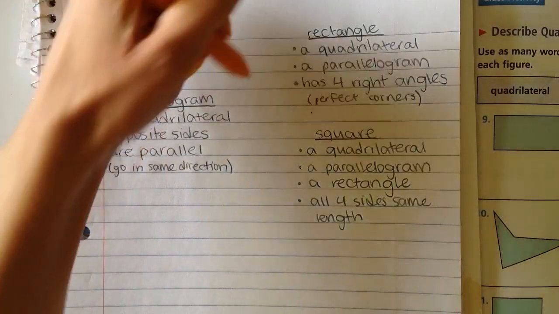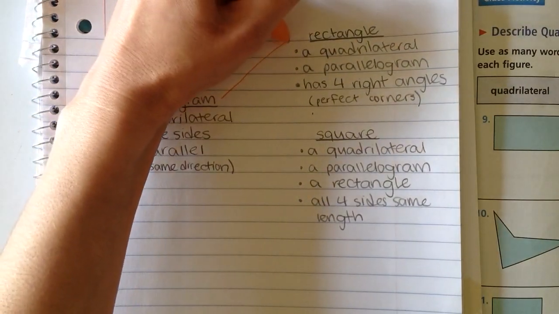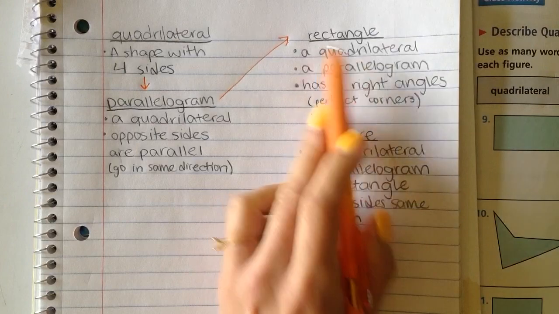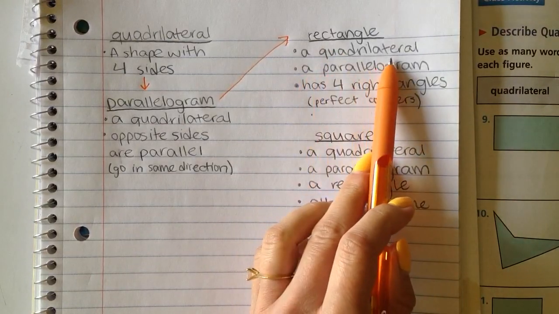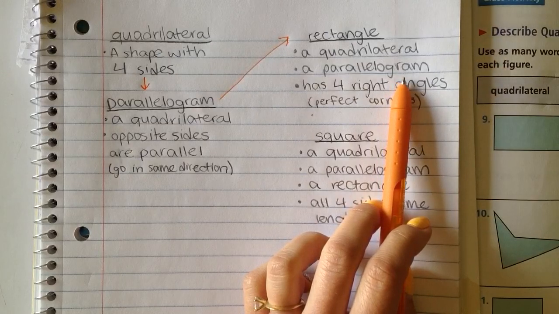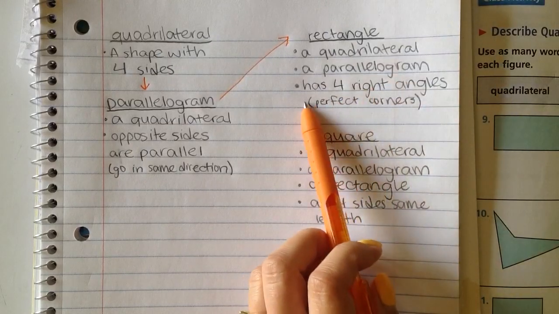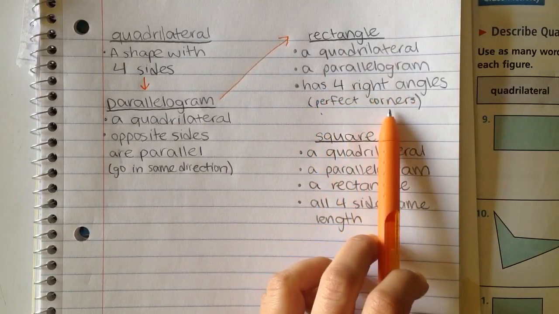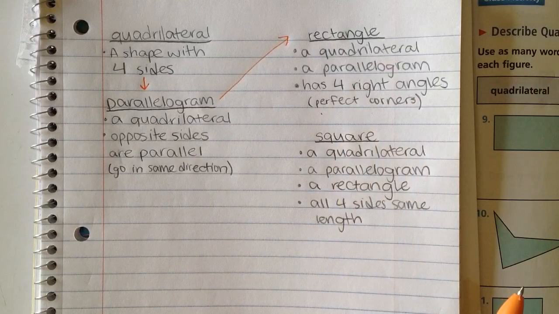But then I can give it even another restriction and make a rectangle. Well, a rectangle is a quadrilateral. It has 4 sides. It is a parallelogram. That means the opposite sides go in the same direction. But it also has a special restriction that it has 4 right angles, and those are those perfect corners. So I'm putting those clue words on there to remind myself.